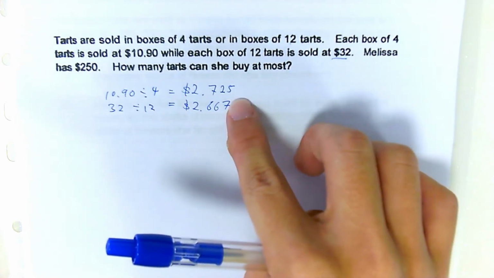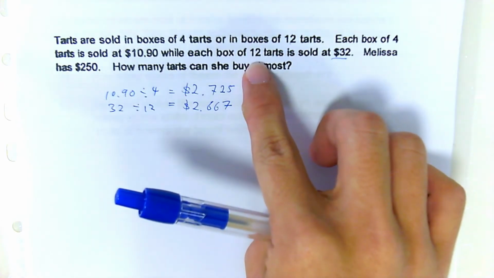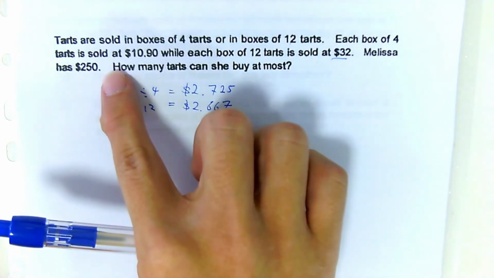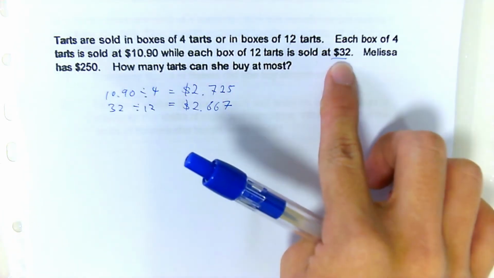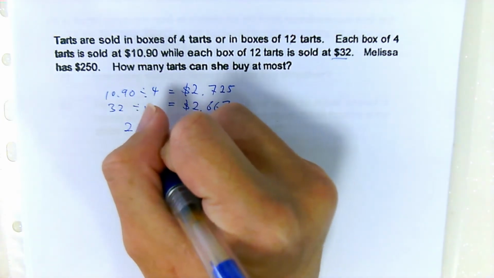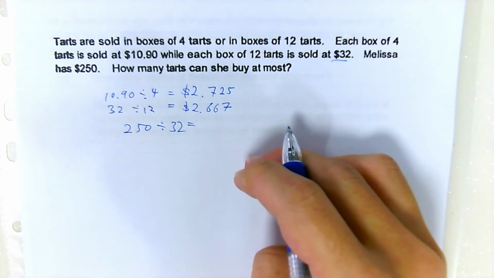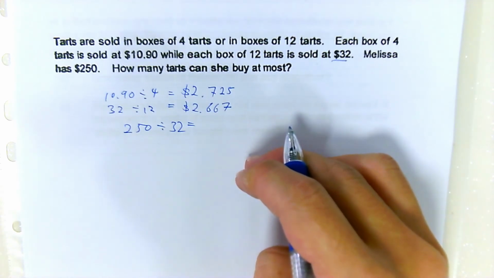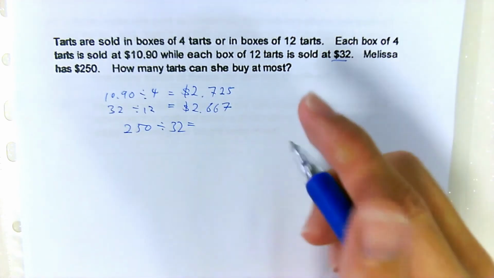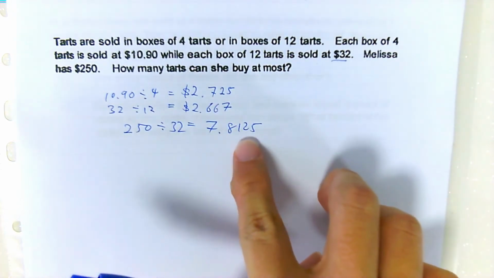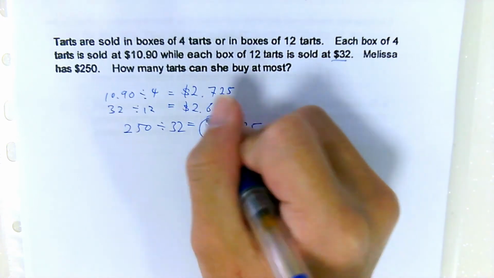Okay, so now we have to buy the boxes of 12 first at $32. Let's see, with $250, how many boxes of 12 can she buy? You take $250 divided by $32. 250 divided by 32 will give me 7.8125. Okay, so we can ignore the 0.8125, which means that she can buy 7 boxes.